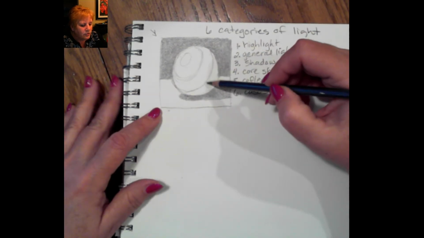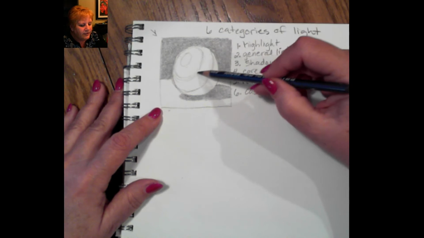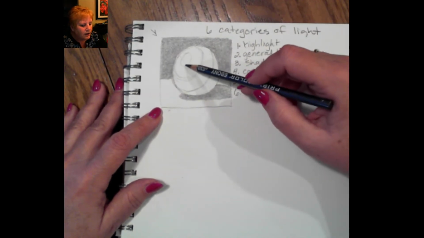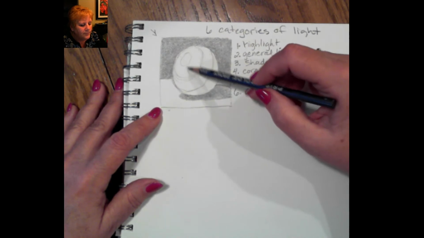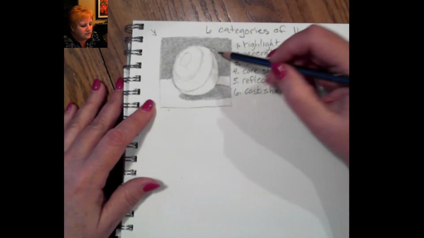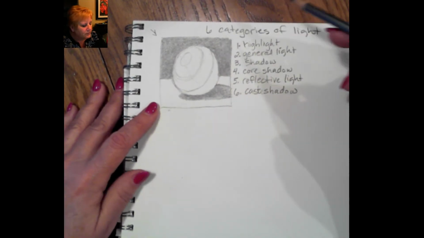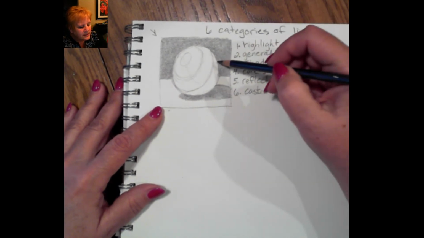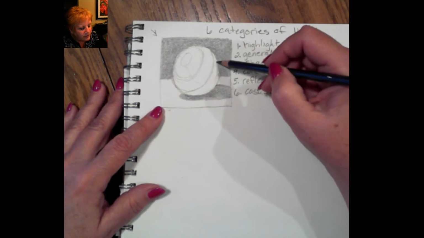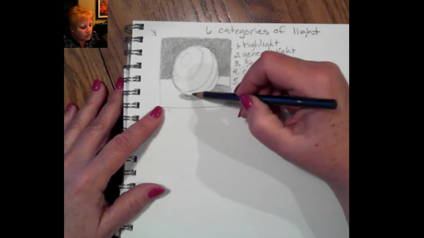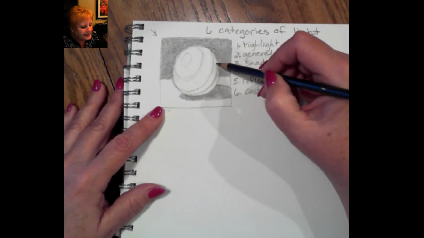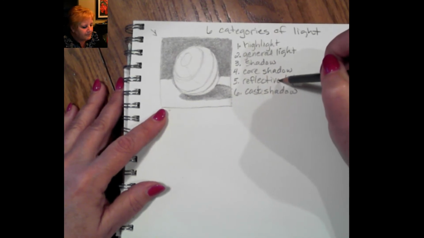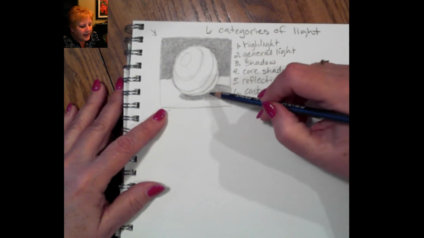I'm drawing the outlines, but eventually we're going to blend them together. A soft blend from light to dark, what's called sfumato. We learned that when we learned about the Renaissance. The fourth one is the core shadow. This is the deepest, darkest part of it. And I don't go all the way to edge because I need to leave room for number 5. That's the reflective light. Then the last one is cast shadow.